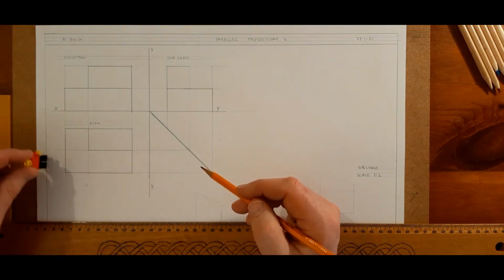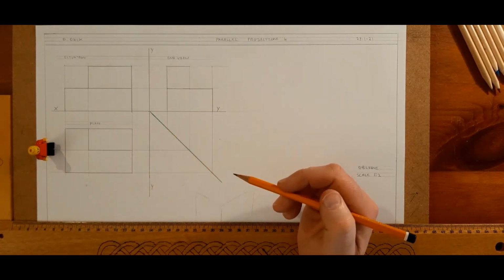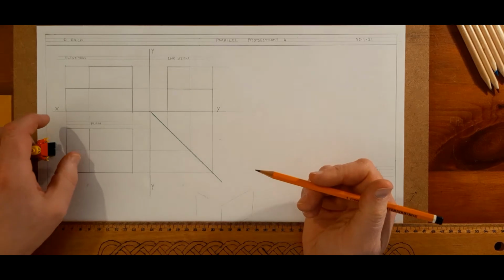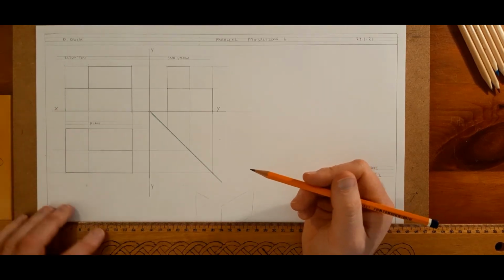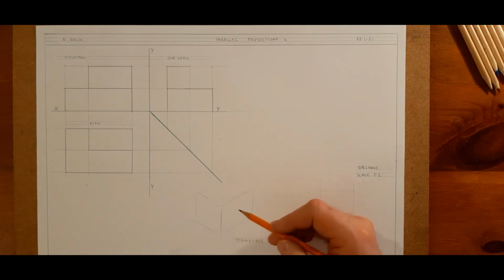And for the end view, he would be standing over here. He looks in there, and that is the end view I am projecting from looking in that way. So we'll come back and color that in after a while. We might just go first and we'll do the isometric sketch next.